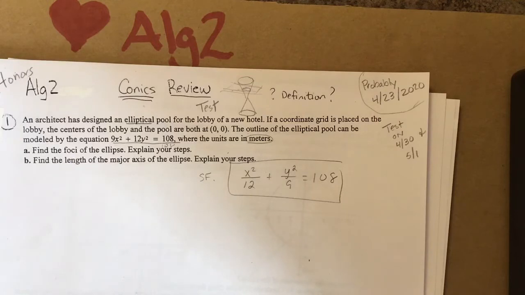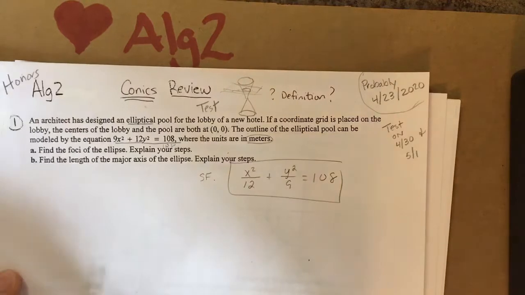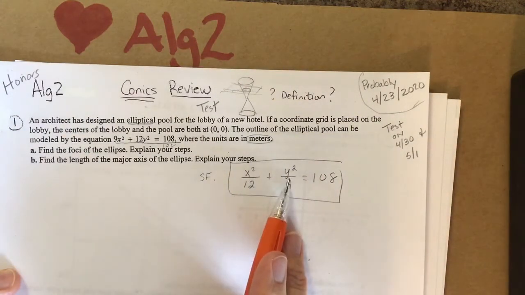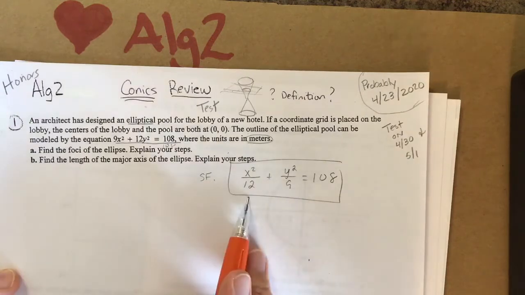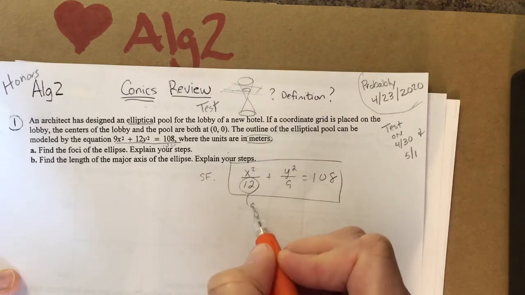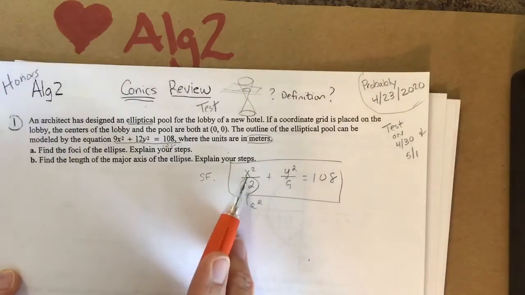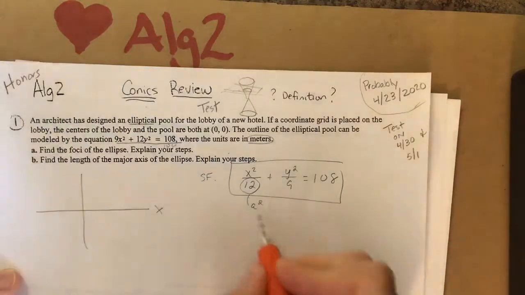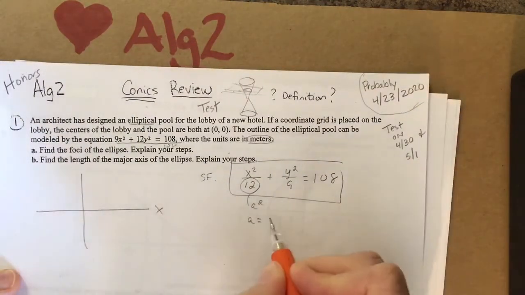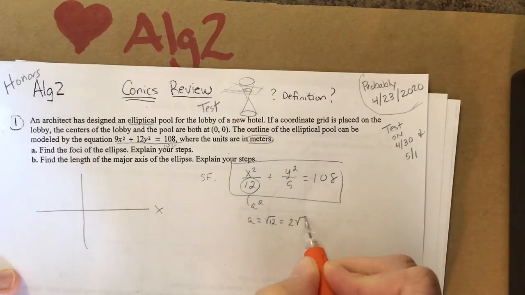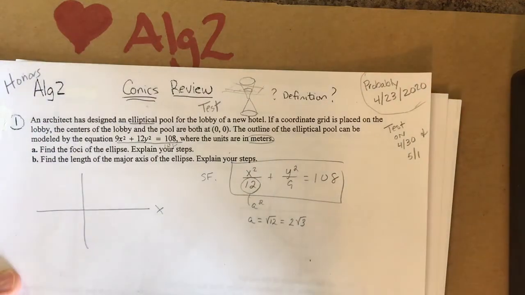Well, I need to figure out what is the major and what's the minor axis. Is x the major or is y the major? Well, for an ellipse, the way you know is that a is always the biggest. So a squared is under the x, so x is the major, y is the minor. What would a be? The square root of 12, which is 2 square roots of 3.